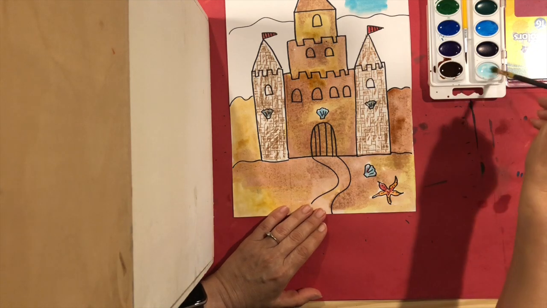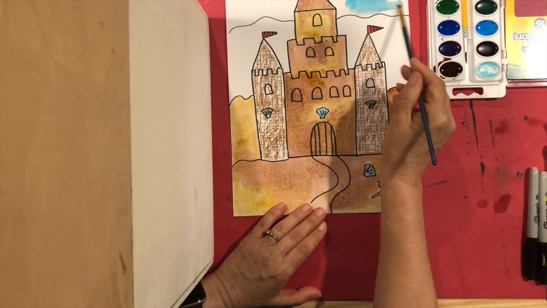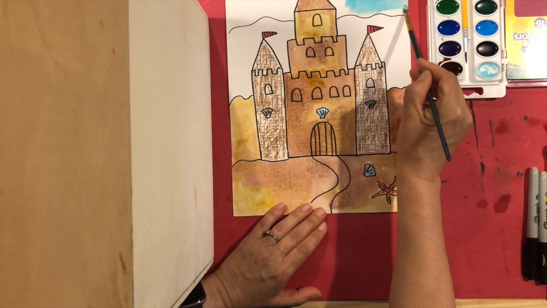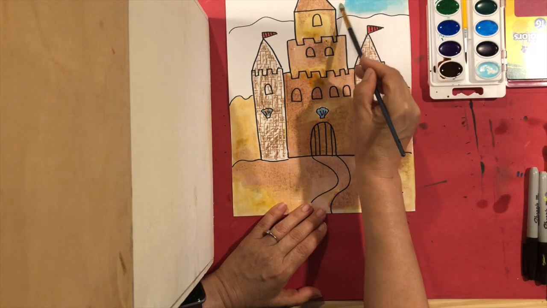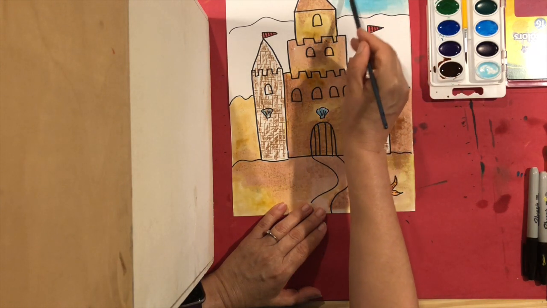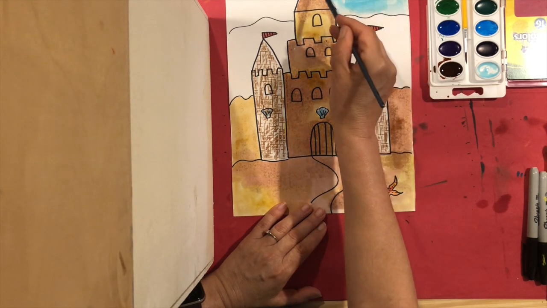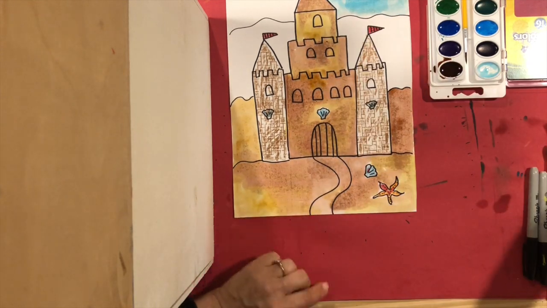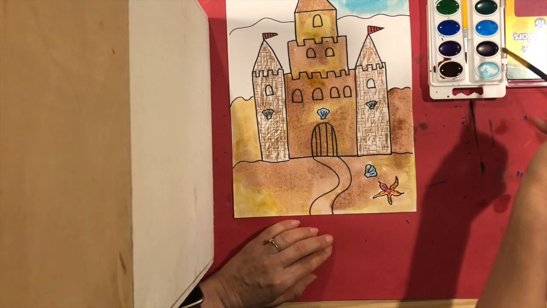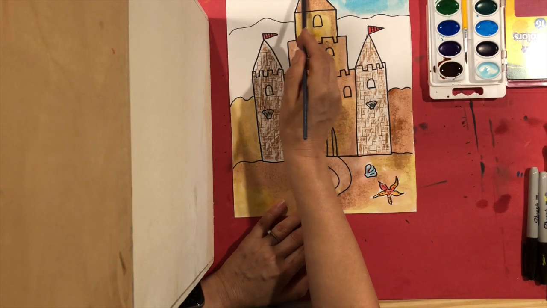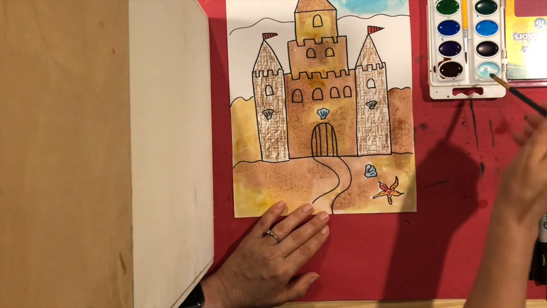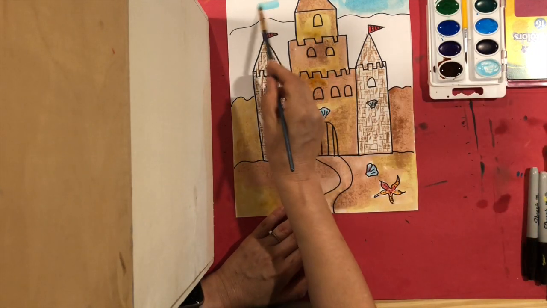For the sky, if you want to add some details, some clouds, some birds, you can add those details too. I'm using, for my sky, the lighter blue and a white. And I'm just kind of mixing it up just like I did with the sand. I used the brown and yellow. I'm using the blue. And then I'm going on top with the white.